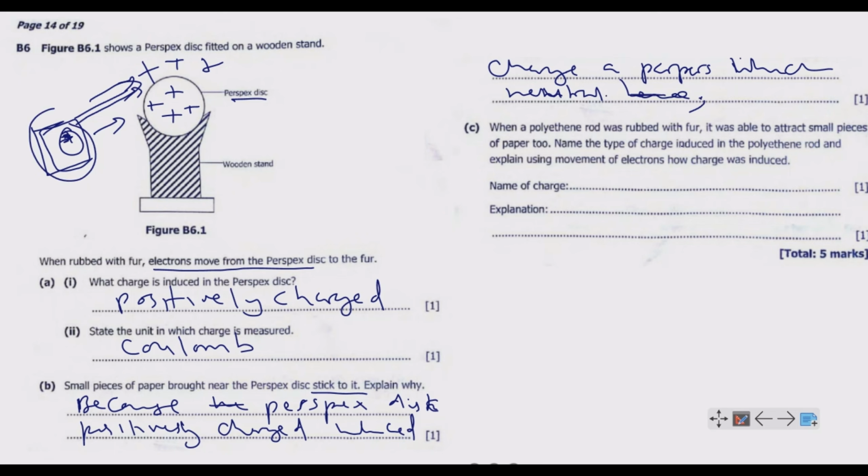Let us look at C. When a polythene rod was rubbed with air, it was able to attract small pieces of paper too. Name the type of charge induced in the polythene rod and explain using movement of electrons how charge was induced.